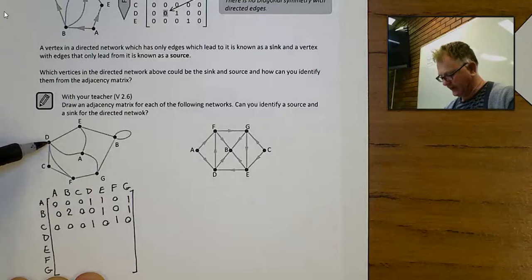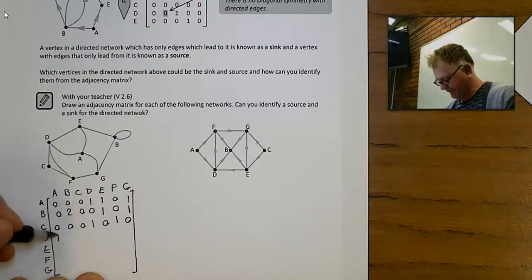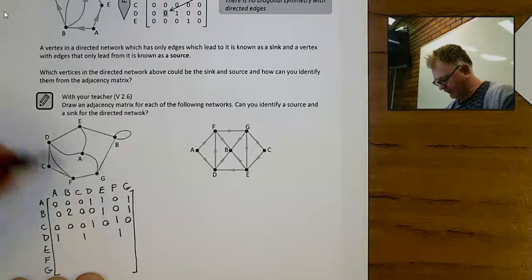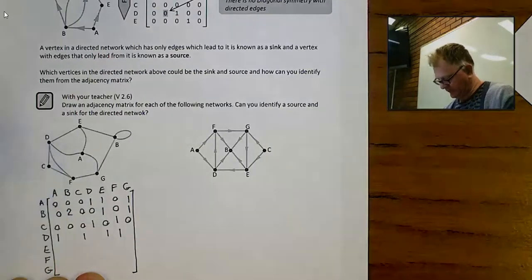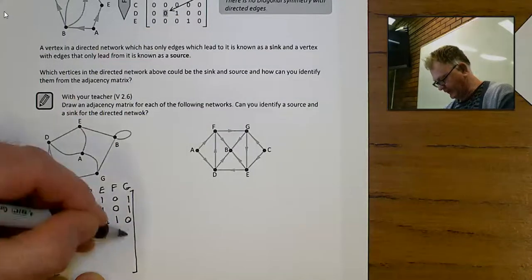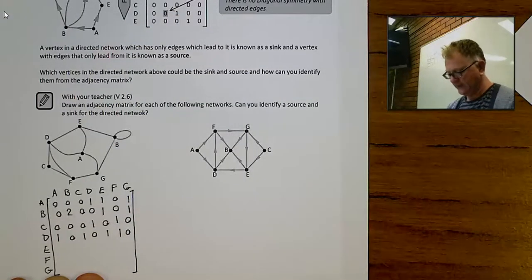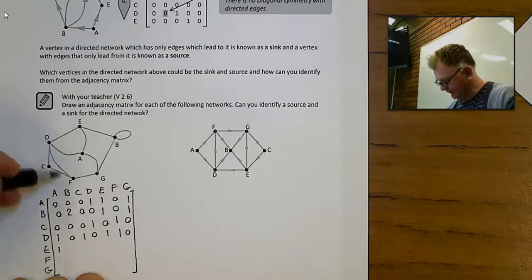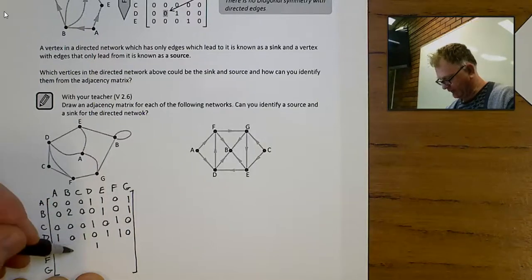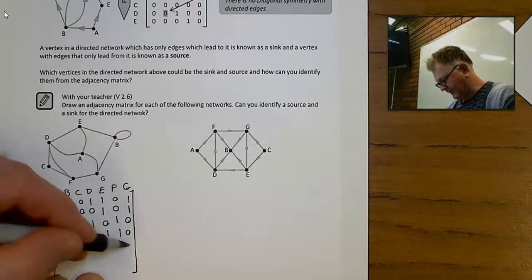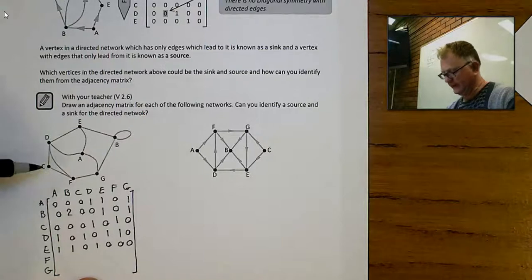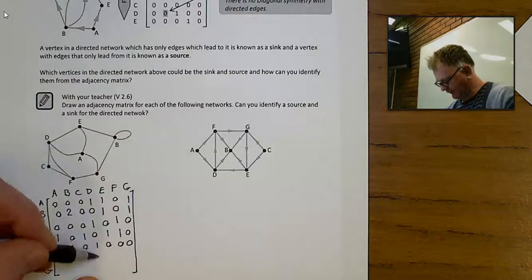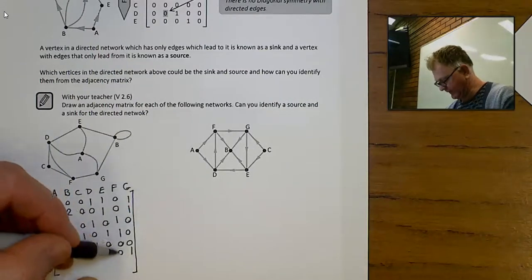From D there are connections to A, to C, to F, and to E. The other vertices are not connected to D. E is connected to A, to D, and to B. F is connected to C, to D, and to G.